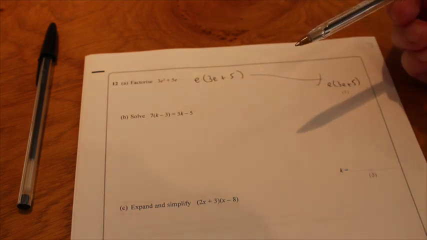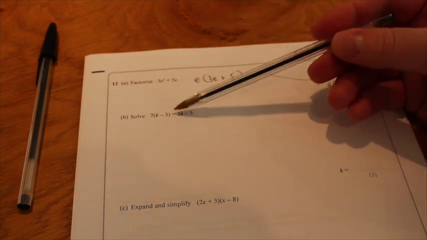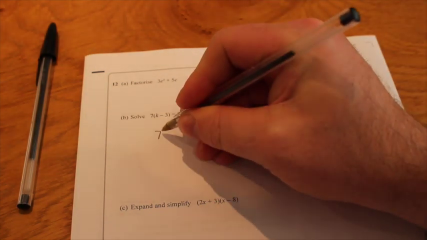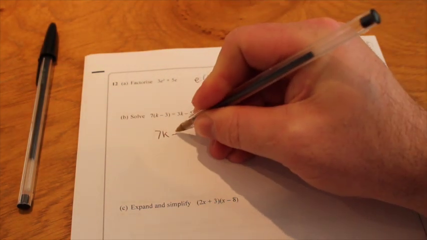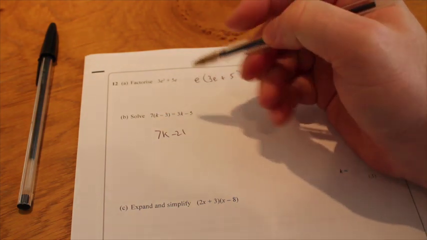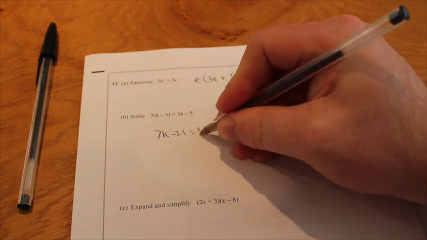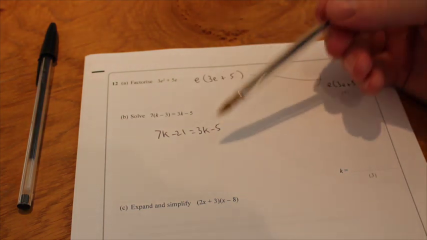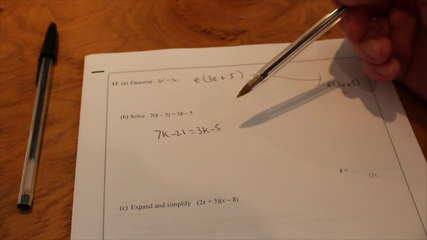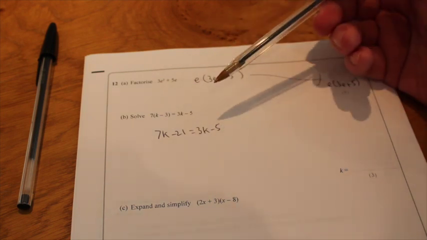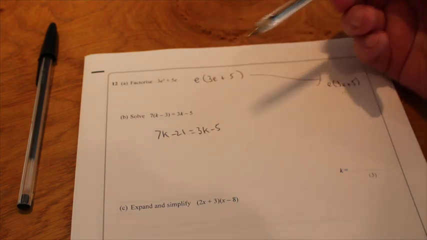So on this one, solve. You may not know how to fully solve it, but if you see a bracket, expand it. Might give you a mark. So we've got 7k minus 21, which is 7 times k and 7 times 3, equals 3k minus 5. Now you're wanting to get all the k's on one side and the numbers on the other side, remembering to do the opposite when you're moving something.